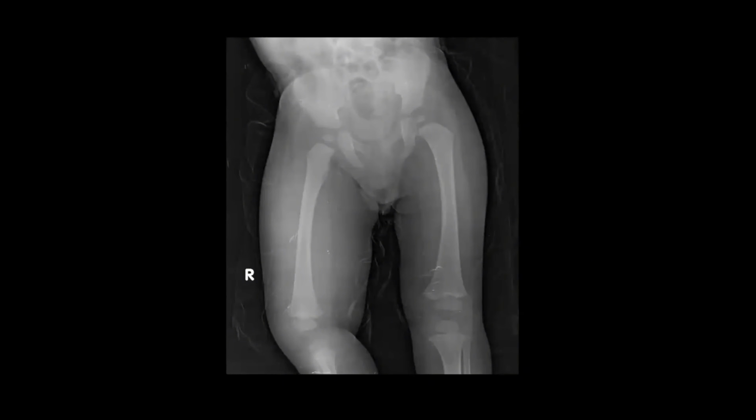Okay. This is the X-ray pelvis and femur of a pediatric age group patient.